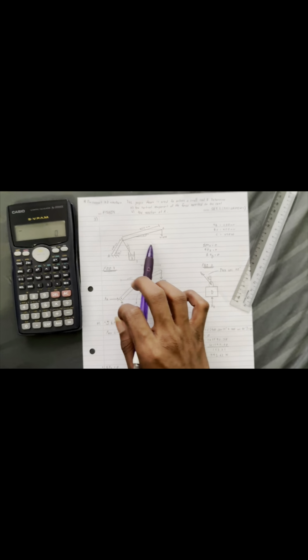By this, we need to know that FBD sine 20, which is over here, and the length is 200, and the degree over here is 60, which is sine, plus FBD cos 20, which is over here, and the length is 200 cos, the degree over here is 60, and minus 250, and the length is 400 cos 15 over here, and plus 200 cos 60 over here, equal to 0.